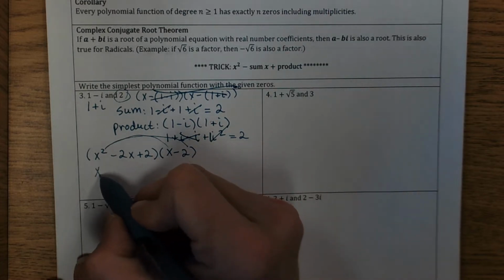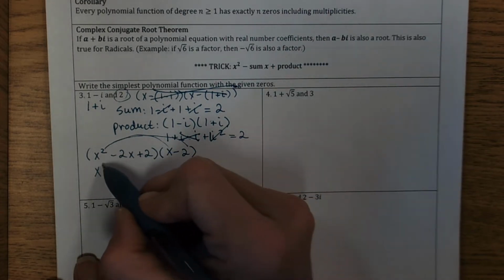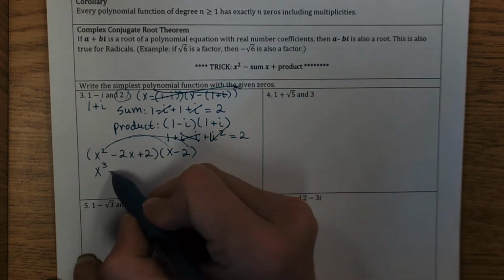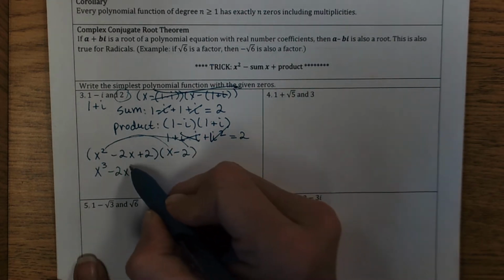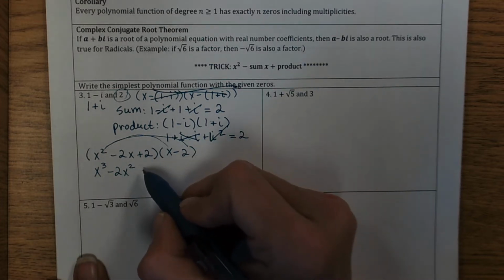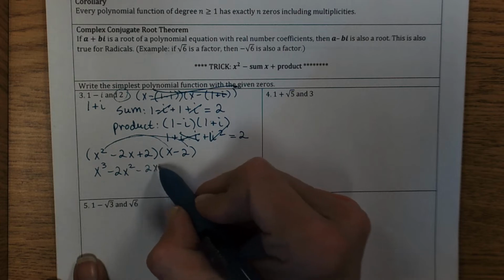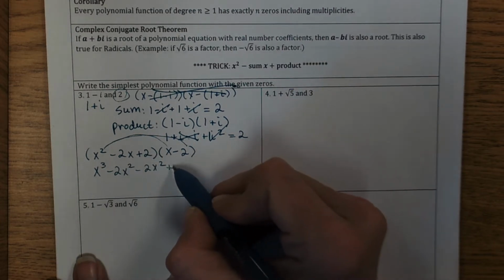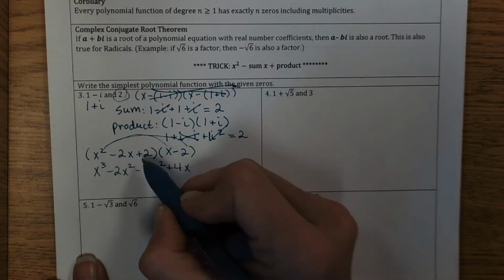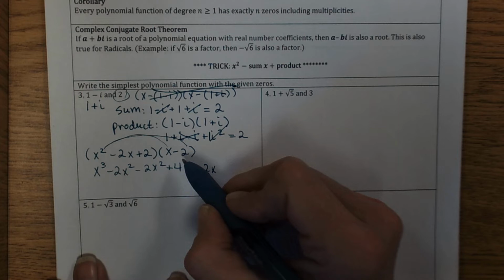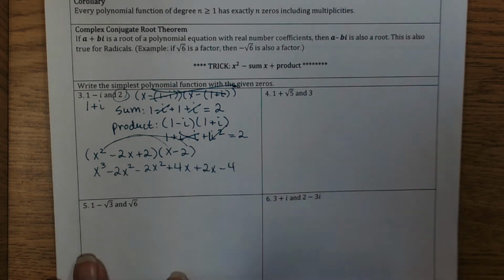So I have x squared times x. That's going to give me x to the third. x squared times negative 2 is negative 2x squared. Negative 2x times positive x is negative 2x squared. Negative 2x times negative 2 is positive 4x. 2 times x is plus 2x. 2 times negative 2 is negative 4.